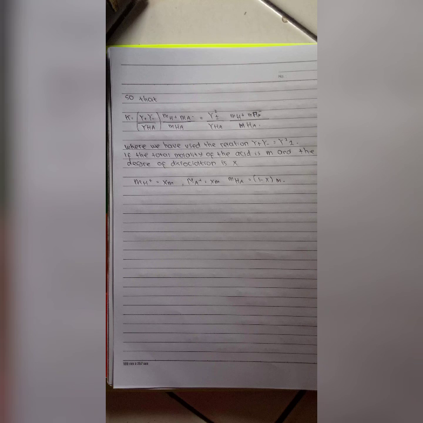If the total molality of the acid is m and the degree of dissociation is x, mH+ = xm, mA- = xm, mHA = (1 - x)m.